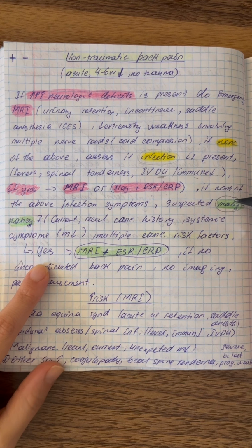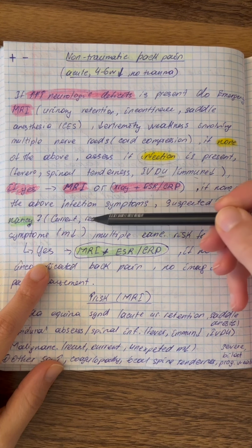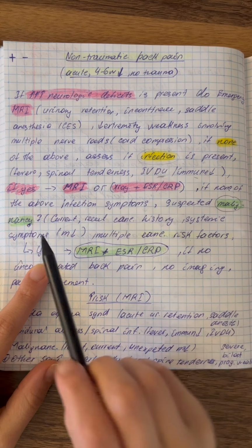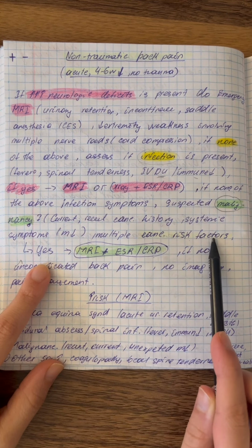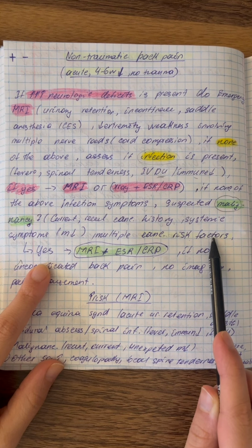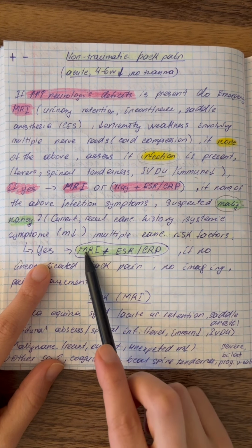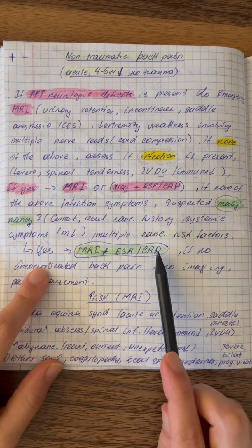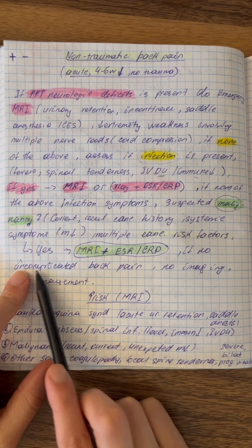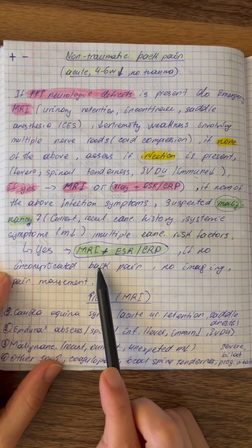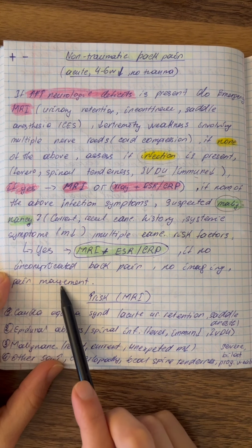For example, if the case presents current or recent cancer history, systemic symptoms, for example weight loss, or multiple cancer risk factors. If we suspect malignancy, we do MRI with ESR and CRP. If we don't suspect malignancy and we have uncomplicated back pain, we do not need imaging and we should continue pain management. Let's repeat one more time.